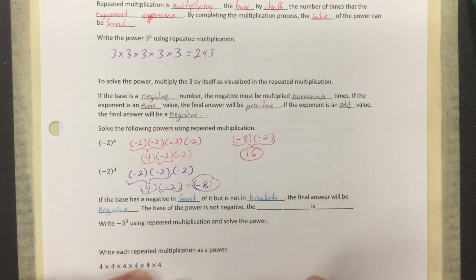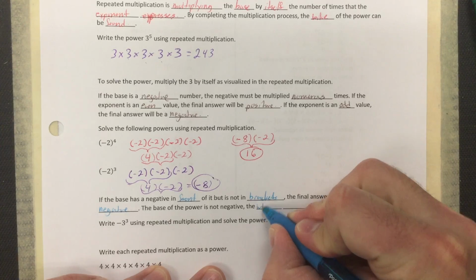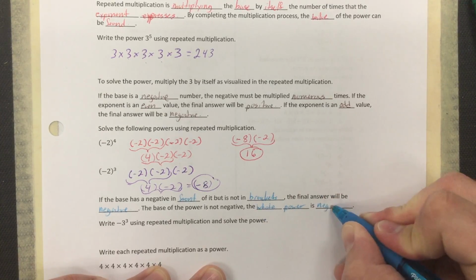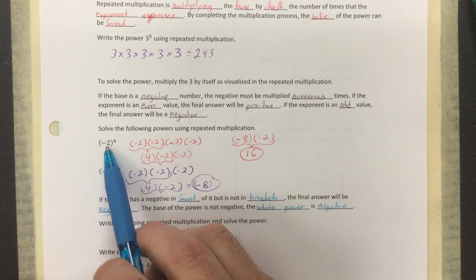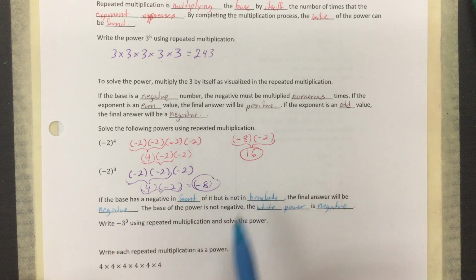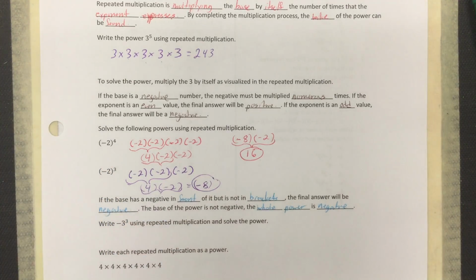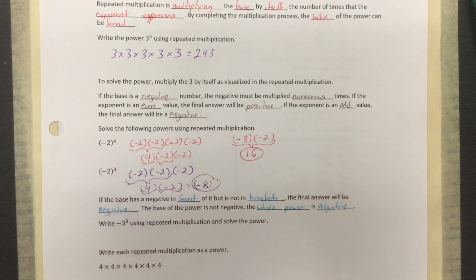The base of this power is not negative. The whole power is negative. So the entire power is negative, not the base. Here the base was negative and the answer became positive. If the negative is on the outside of the brackets, then what it does is it actually makes the entire power negative. No matter what the exponent is, the entire power will be negative.